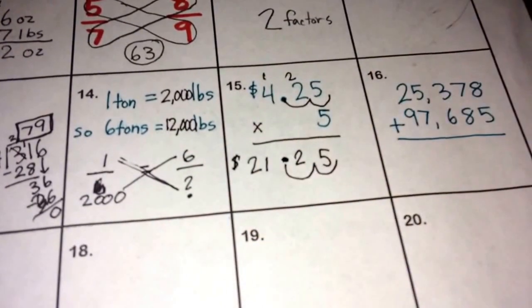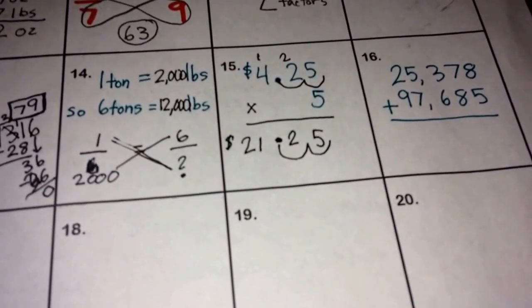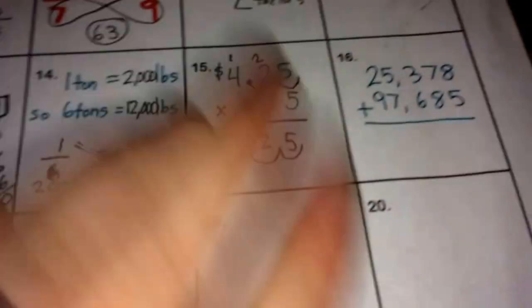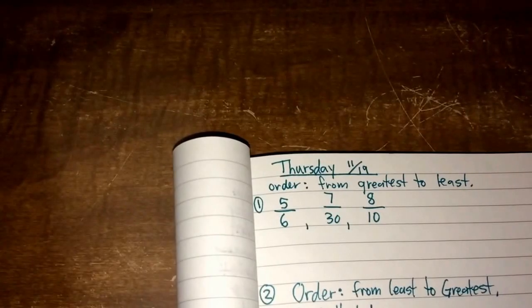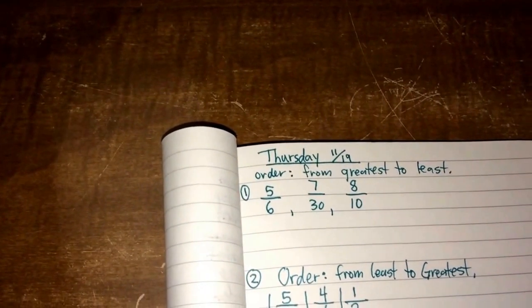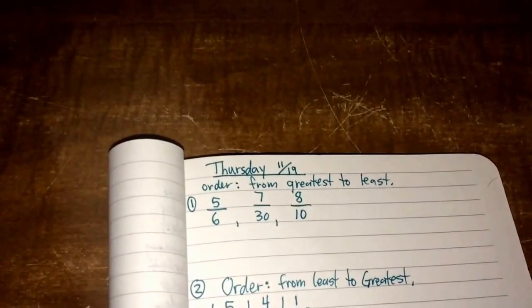So I know that she would end up spending $21.25. All right, and on to the extra practice for Thursday.